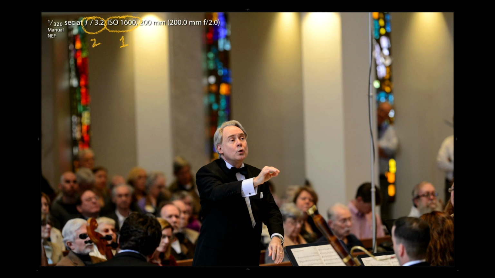Now, the next setting I'm going to consider is my aperture. So we're at 3.2, and I'm usually not going to be at the widest aperture unless I have to be. And you can see there's a decent amount of light in this church, so I'm going to go up a little bit higher. Of course, I want the attention on the conductor, so that's why a little bit wide. And then the last setting is the shutter speed.